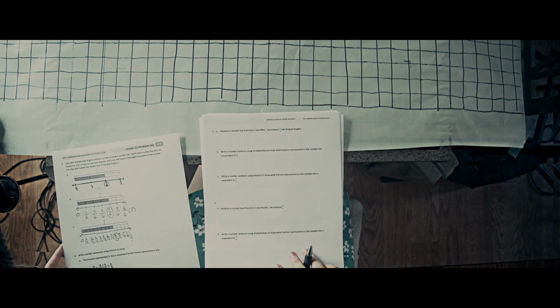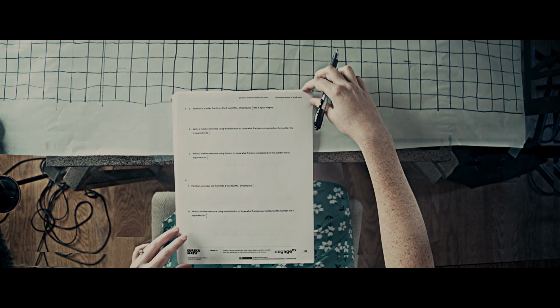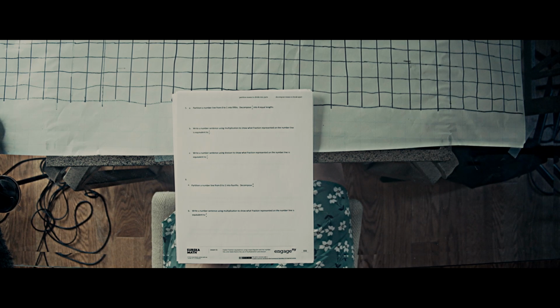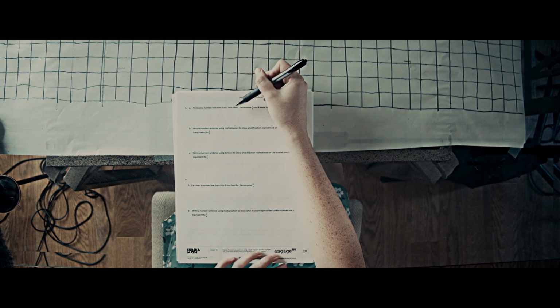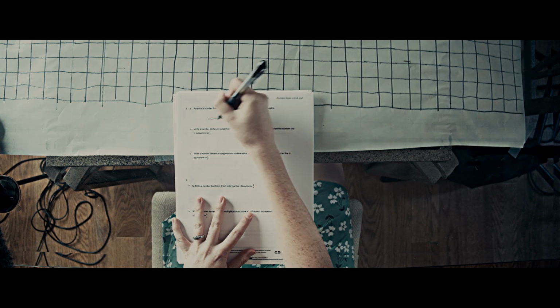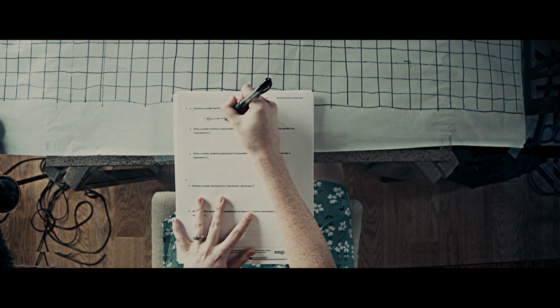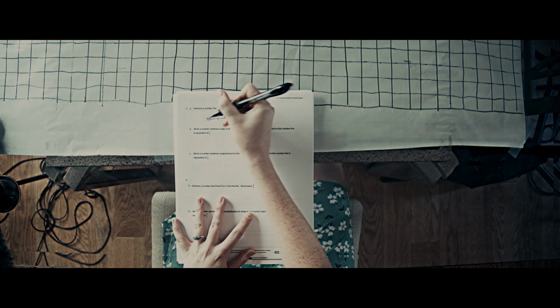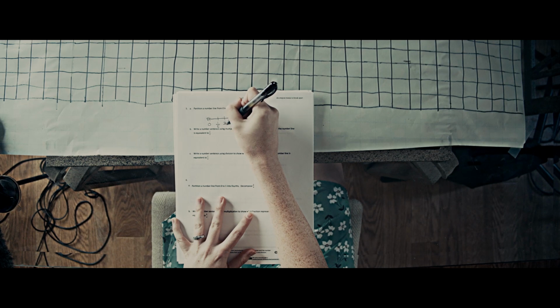Okay, looking at the next page. Here they have not given me a tape diagram or a number line, so I need to draw it all myself. It says partition a number line from 0 to 1 into fifths. So I'm going to have a number line, and it's going to be broken into fifths. So I start with 0. I count all the way up to 5/5 or 1 whole.